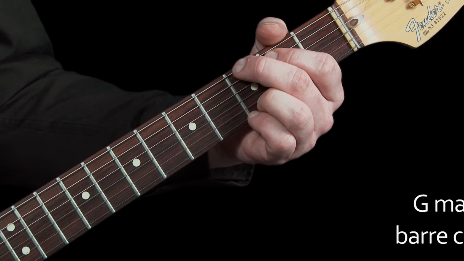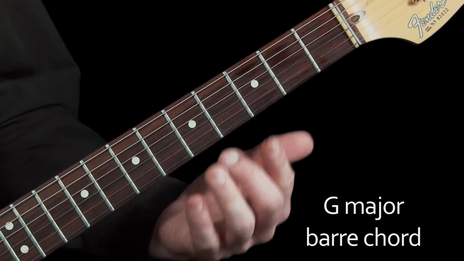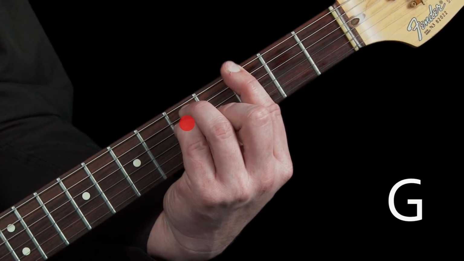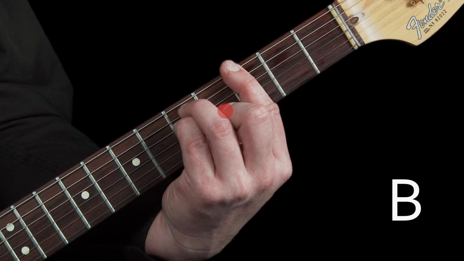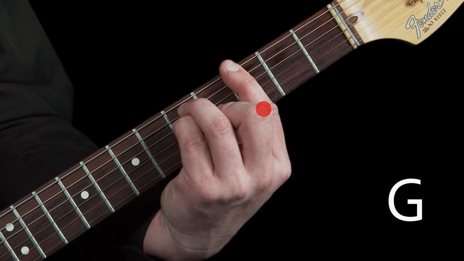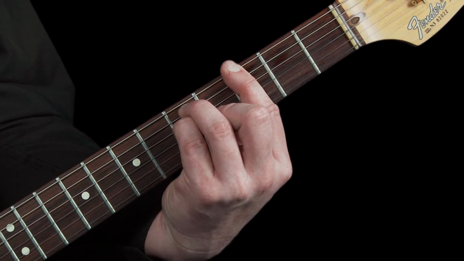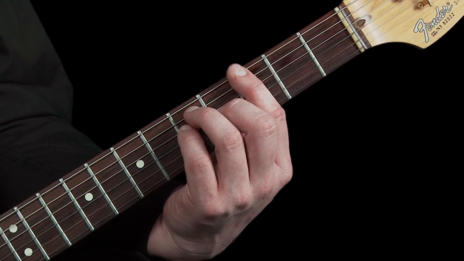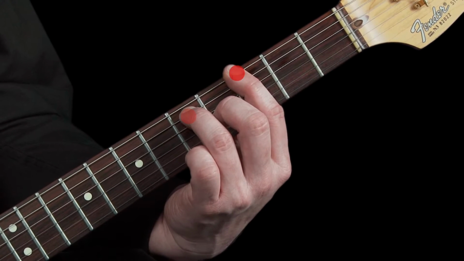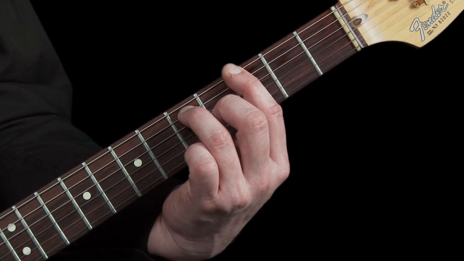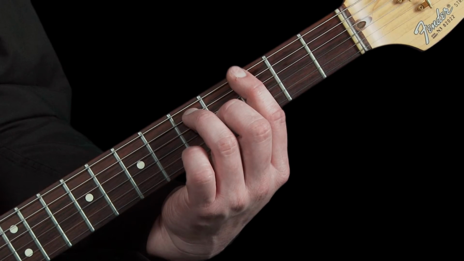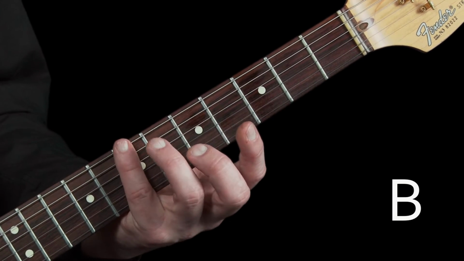Now if we try this with a G major bar chord, we have the notes of G, D, G, B, D, and G. This time we're missing the B note between G on the bottom string and the D note on the 5th string, and as before, if we want to play the full arpeggio of G major, we need to include this note. We can do this by playing the note of B at the 7th fret on the bottom string.